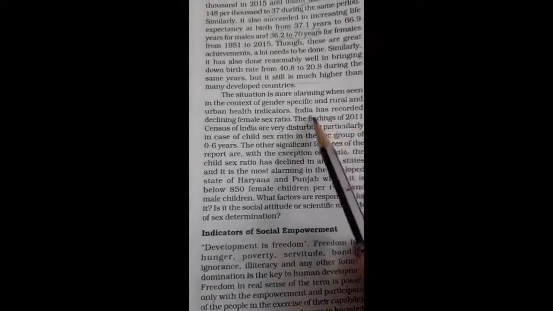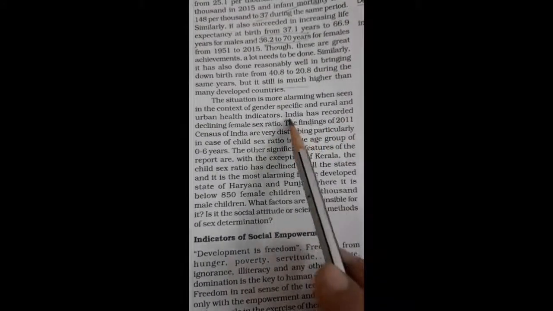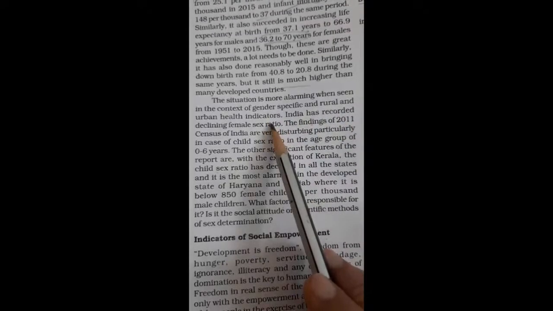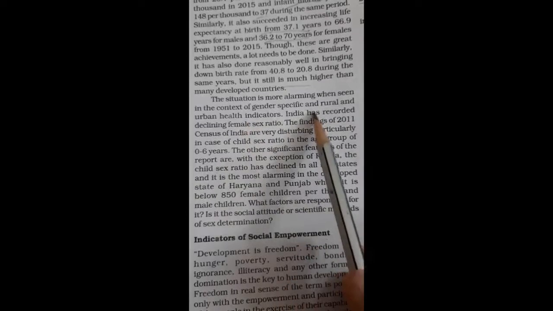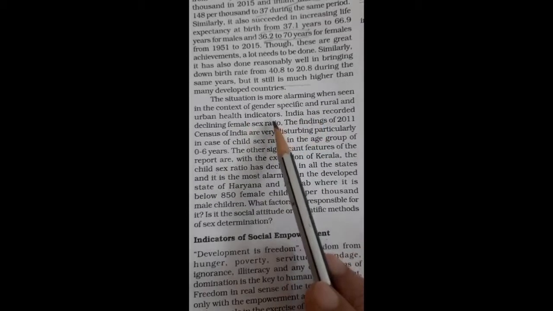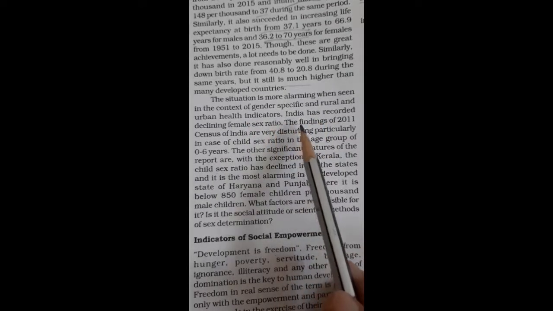There's much to be done still. The situation is more alarming when seen in the context of gender specific and rural and urban health indicators. जब हम रूरल और अर्बन एरियाज को कंसिडर करते हैं तो there's lot to be done.